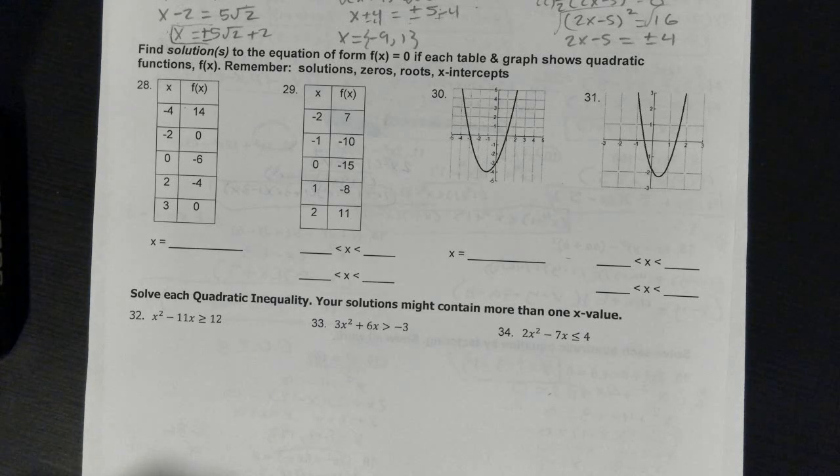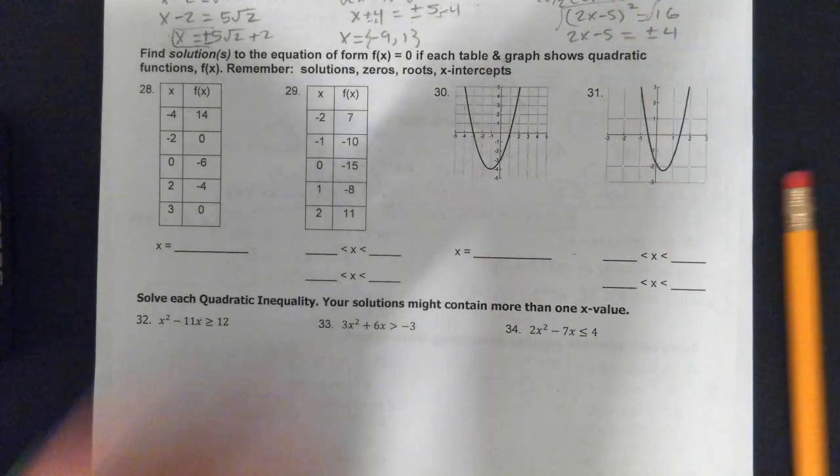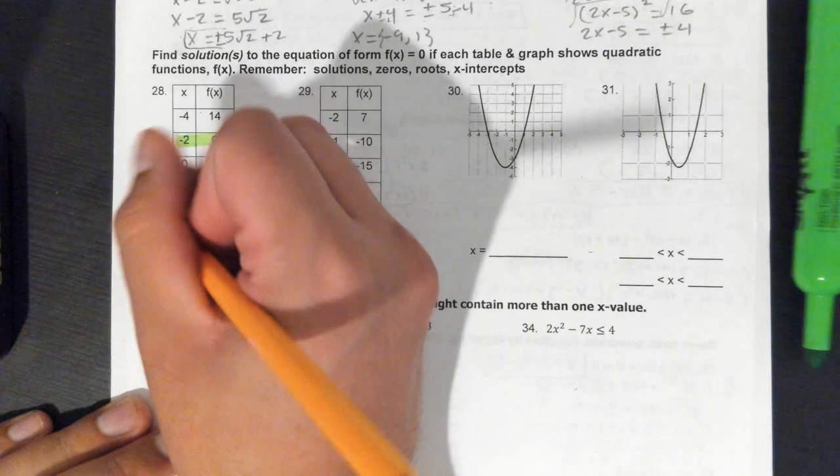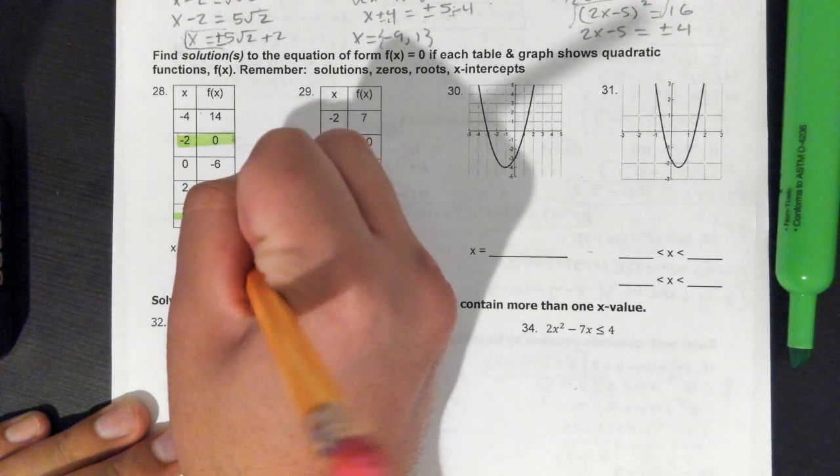So find the solutions to the equation of the form f of x equals 0, so when y equals 0. If each table and graph shows quadratic functions, remember solutions, zeros, roots, x-intercepts. Those are all the same thing. So on 28, when does y equal 0? It's at -2 and at 3. And so your solutions are at -2 and 3.